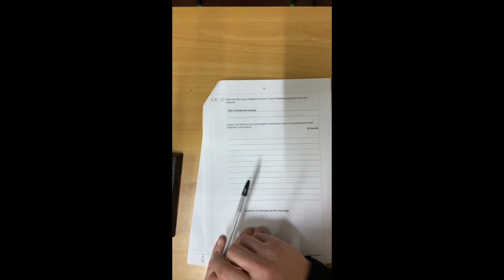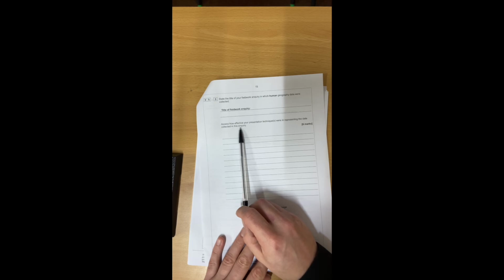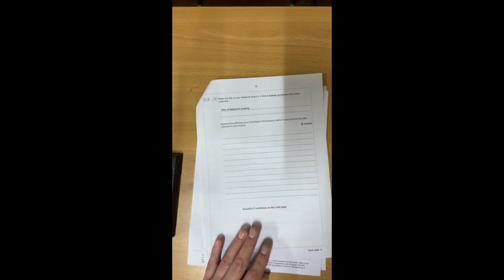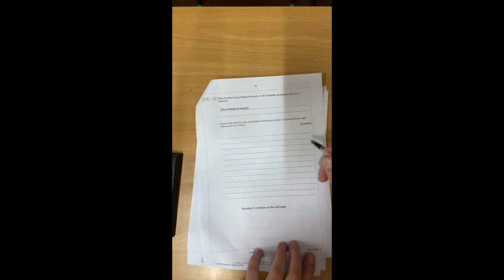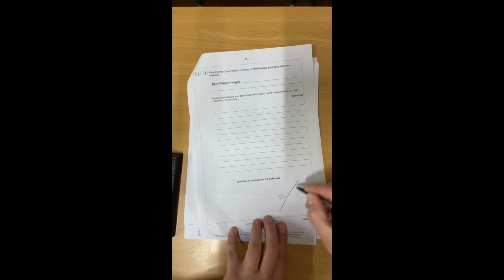This one is human data presentation techniques. So assess how effective your presentation techniques were. Well, presentation is how you represent that data. Okay, so we used located. If you remember, there's the visitor centre. We used located bar graphs to show the environmental quality at each of the sites.